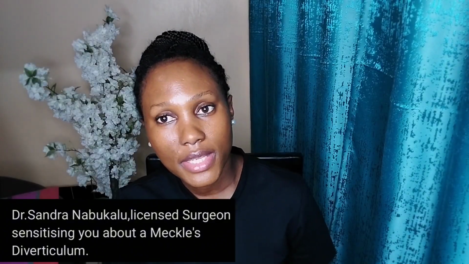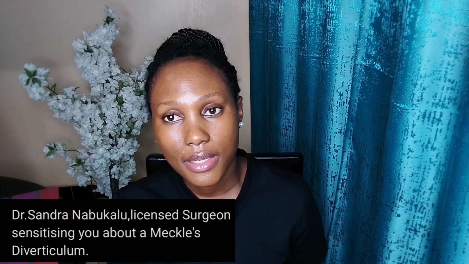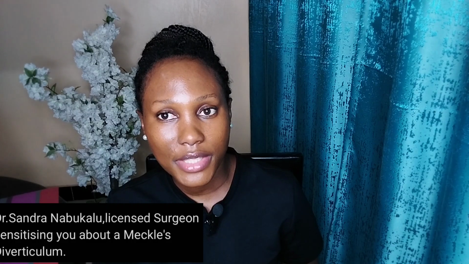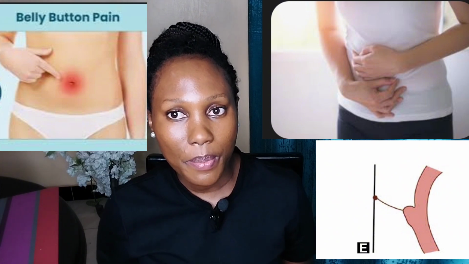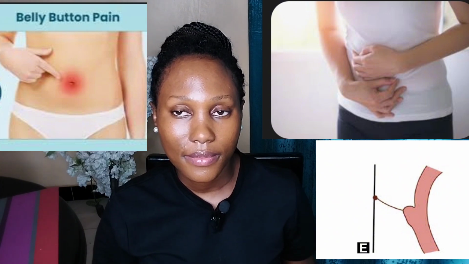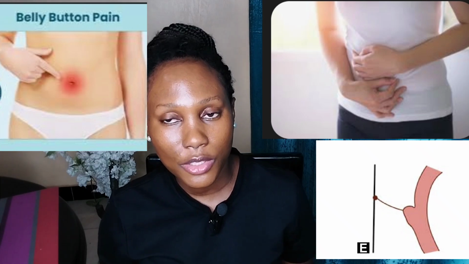The other complication is diverticulitis. Diverticulitis is the inflammation, that is irritation, of the Meckel's diverticulum. If a patient that has a Meckel's diverticulum presents with diverticulitis, they will have pain around the umbilical region, and also when you touch the umbilical region, there will be pain emanating from that area. The patient can also present with abdominal distension, that is abdominal swelling.